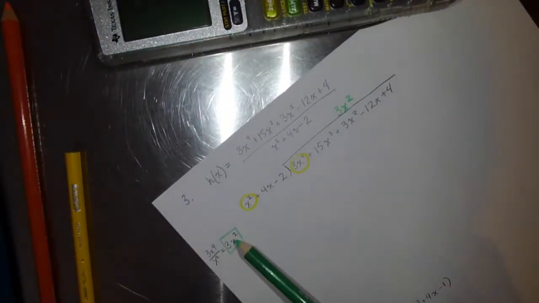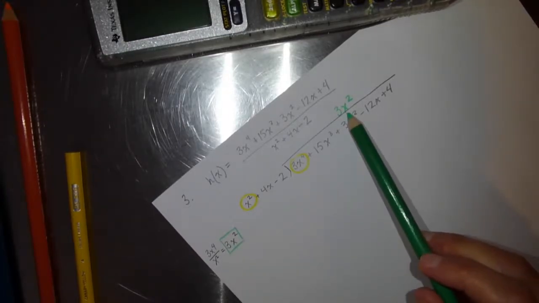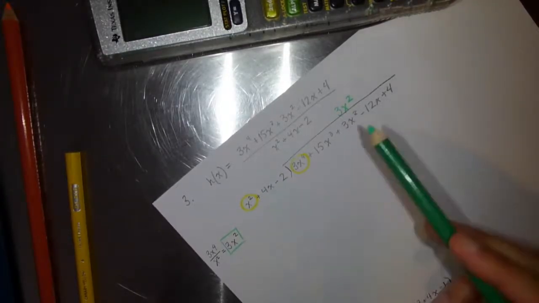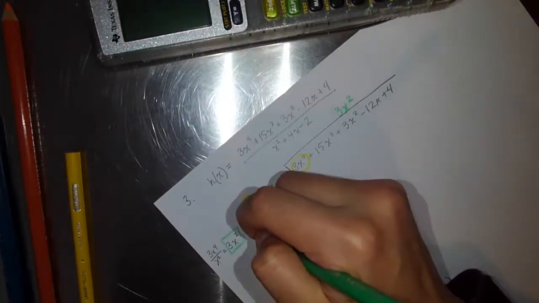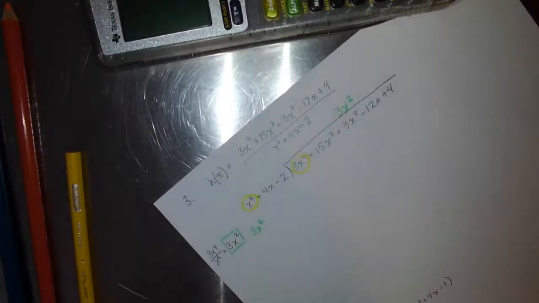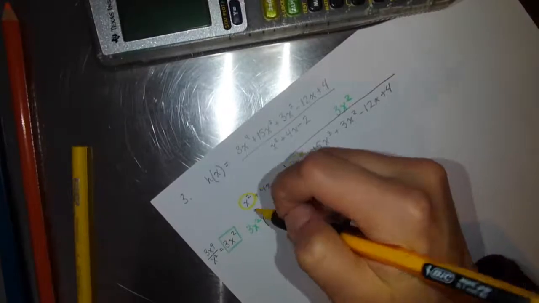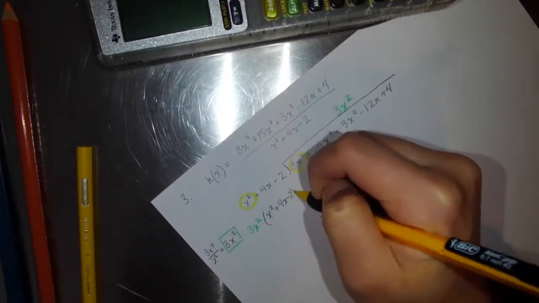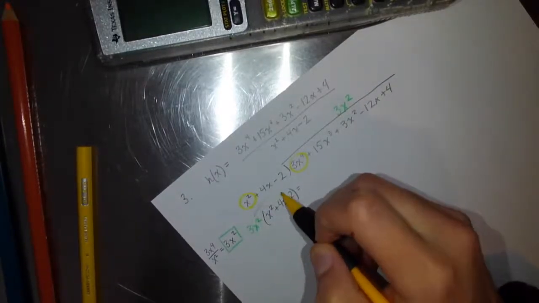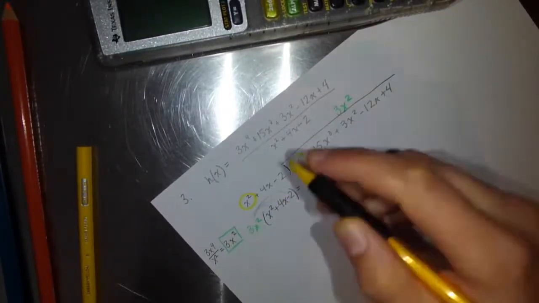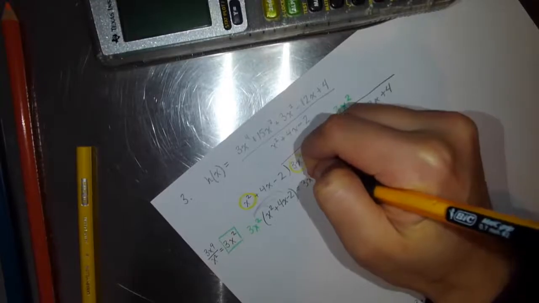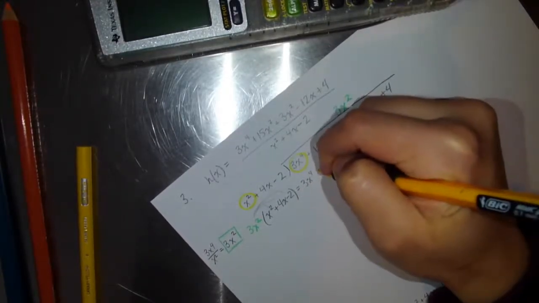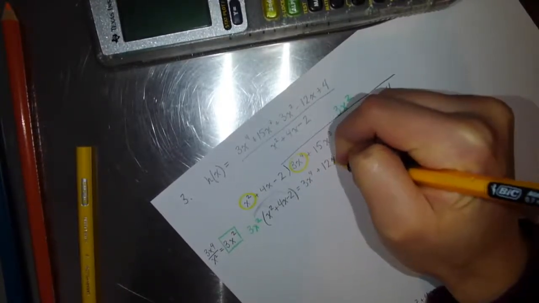Okay, so to find our number up top, we next have to multiply it to what we're dividing by. So this will be 3x squared times this x squared plus 4x minus 2. When I distribute, I will get 3x to the 4th plus 12x to the 3rd.